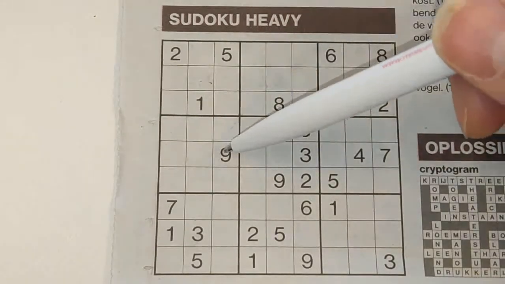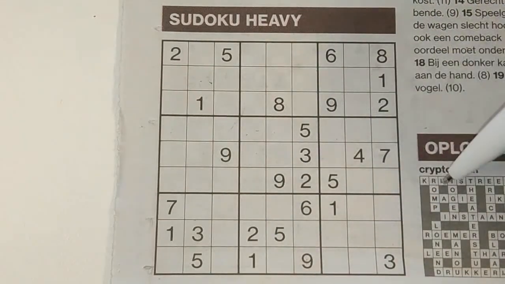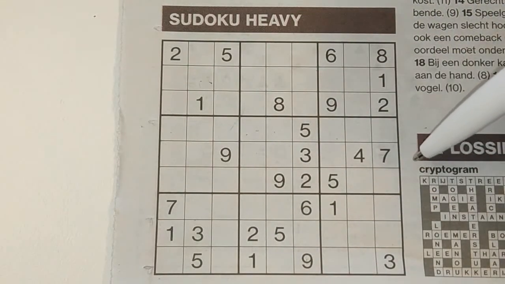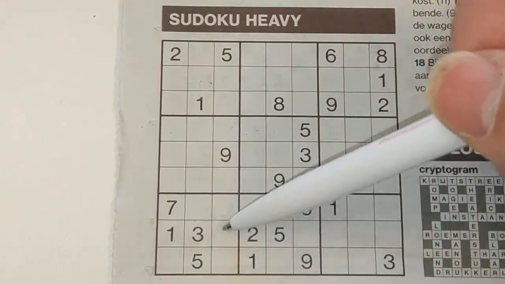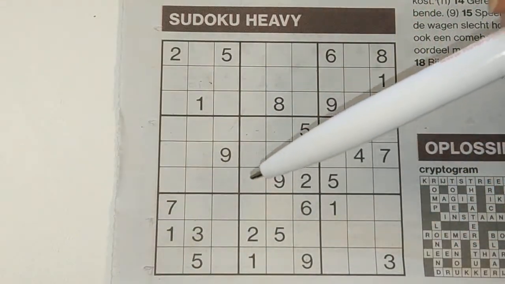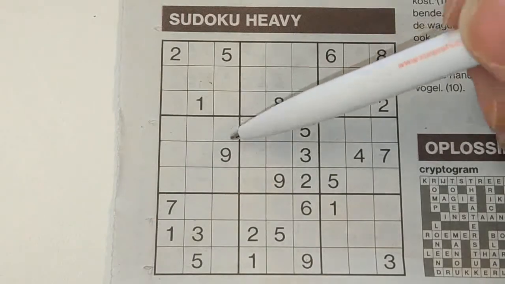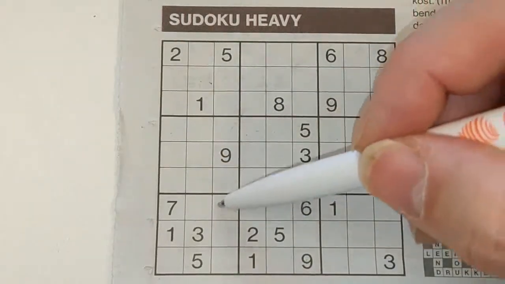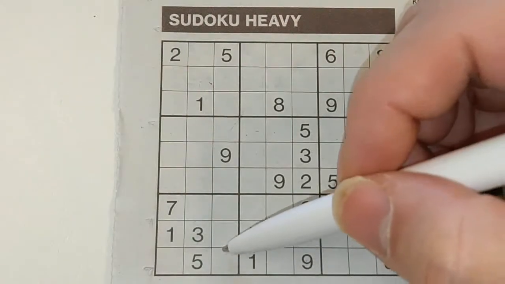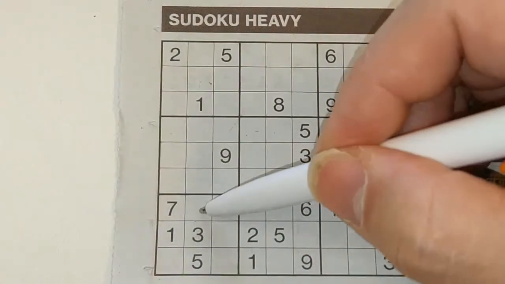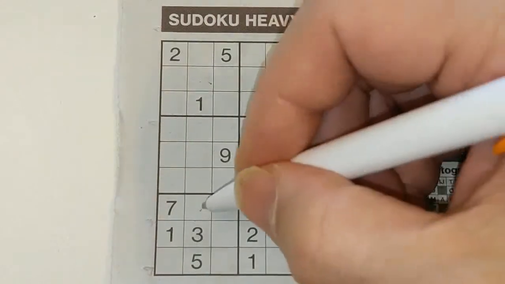I see a lot of nines, so let's start with a 9. In this big square, 5 missing numbers. One of the missing numbers is a 9. We have a 9 here, so no 9 in these 3 boxes. We have a 9 over there, no 9 in these 2 boxes. 1 box remains for the 9, should be this one.